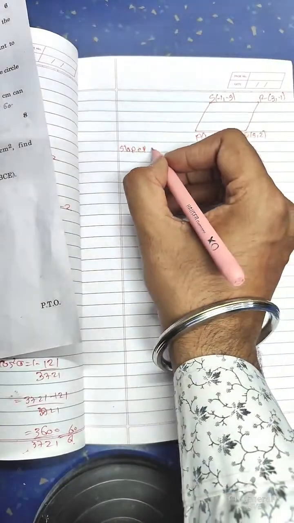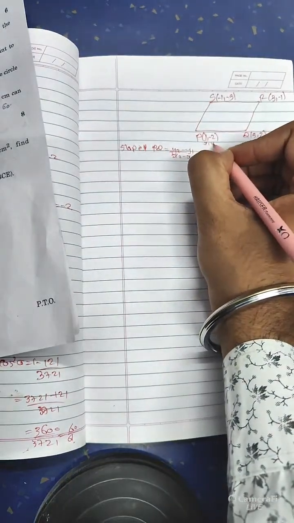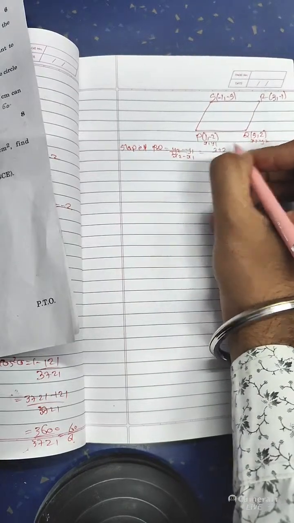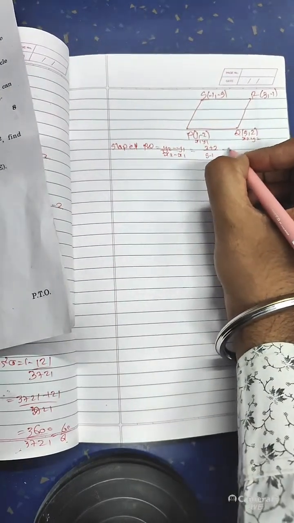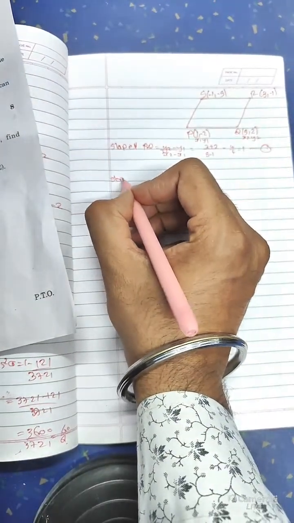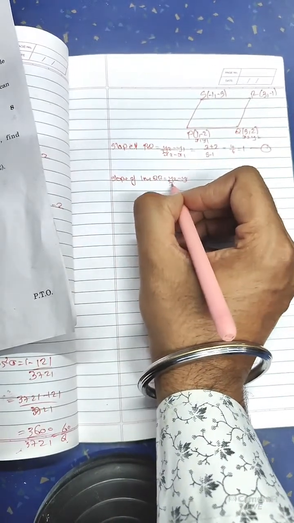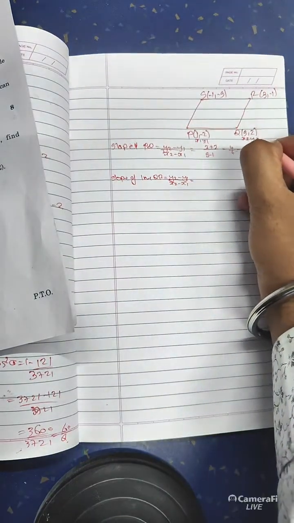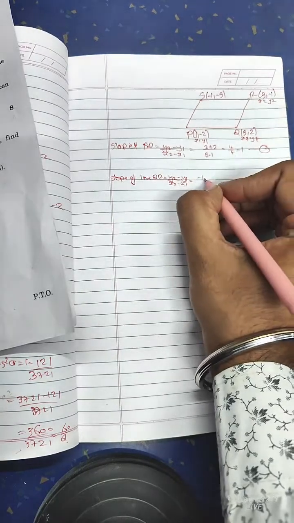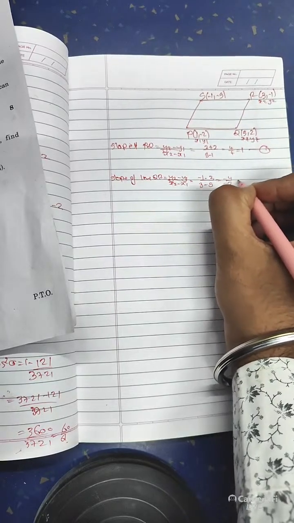Slope of PQ equals y2 minus y1 upon x2 minus x1, where y2 is 2 minus y1, x2 is 5, so 4 upon 4, that is 1. Equation 1. Slope of line QR, y2 minus y1 upon x2 minus x1, is -4 upon -2, that is 2.